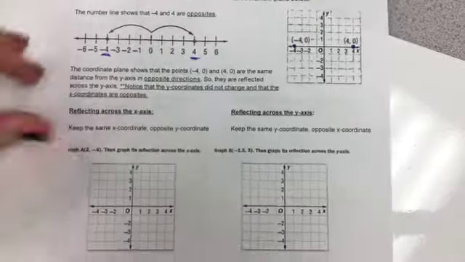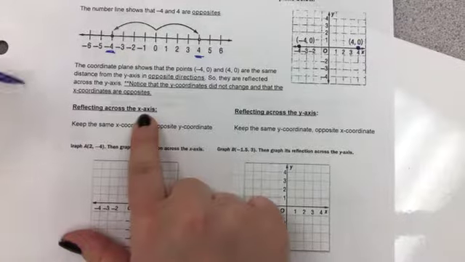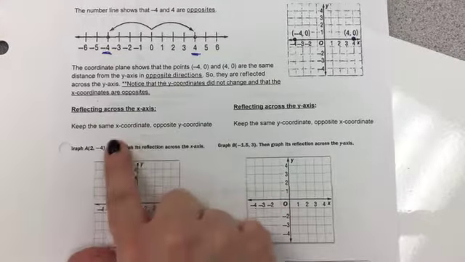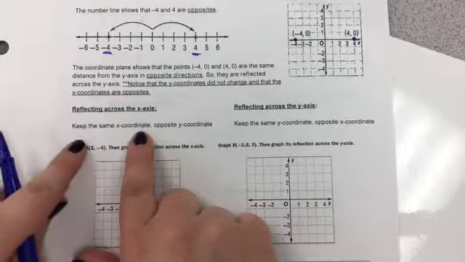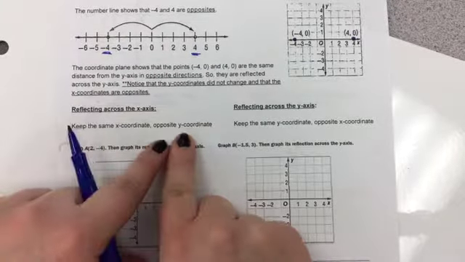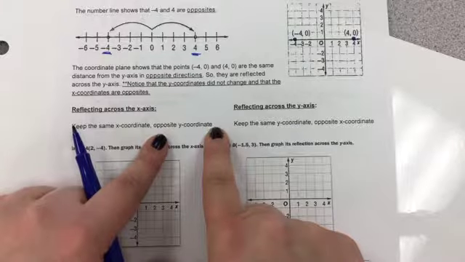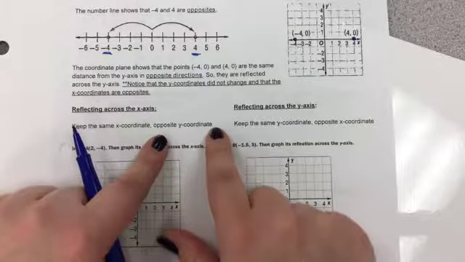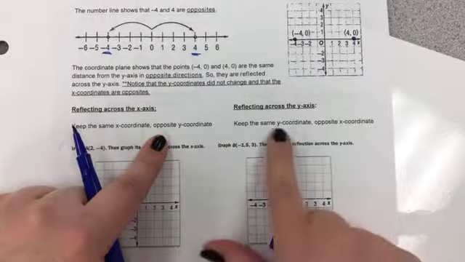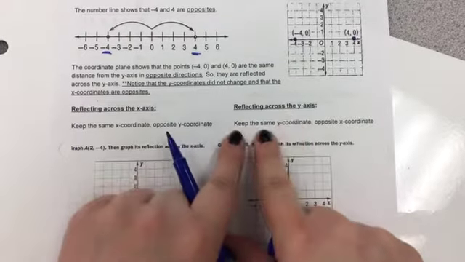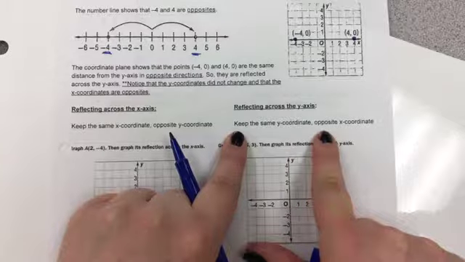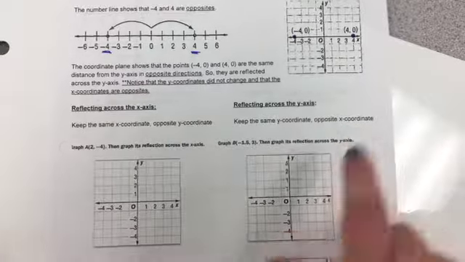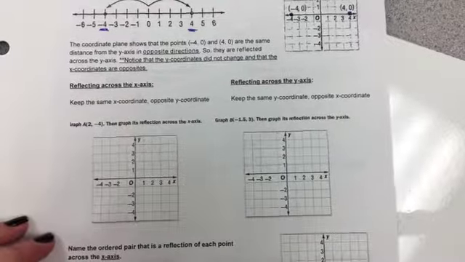So now let's talk about how do we reflect across the x-axis. Well, when we reflect across the x-axis, we're going to keep the x-coordinate the same, and we're just going to use the opposite y-coordinate. Now, this is the opposite of when we are reflecting across the y-axis, because here we're going to keep the y-coordinate the same, and we're going to use the opposite x-coordinate. So let's go ahead and go through an example.